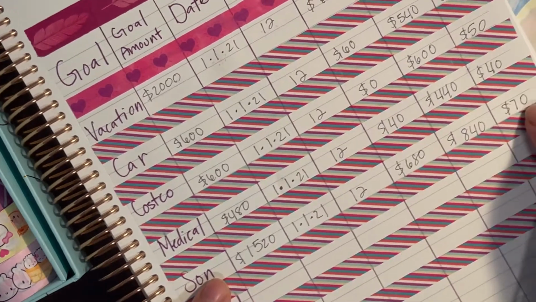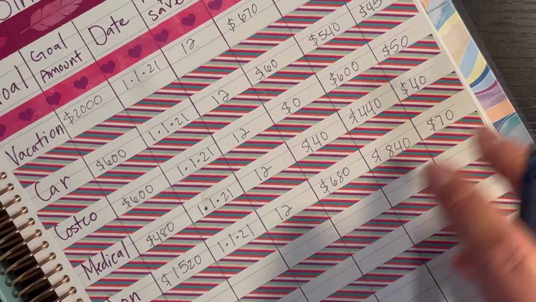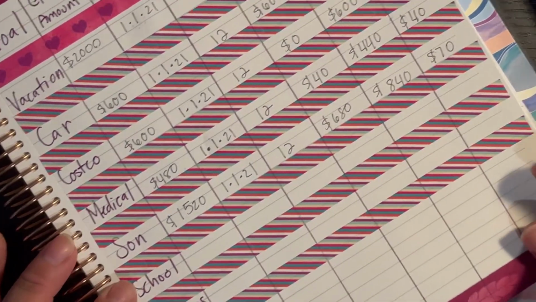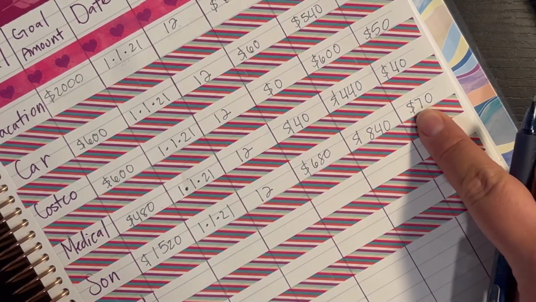I hope you guys can see this. I'm not out of frame so much. Let me move this because I feel that I am. Much better, maybe there. Okay, so $70.